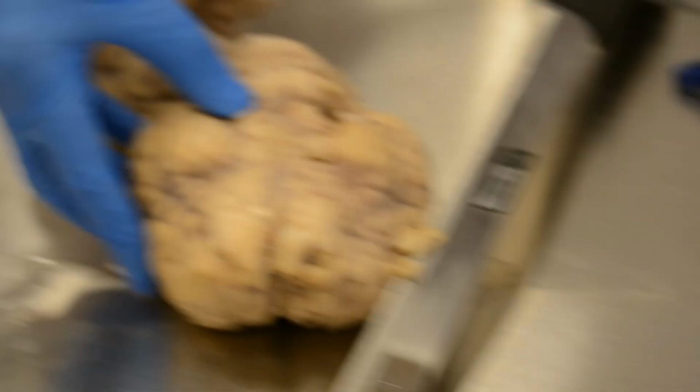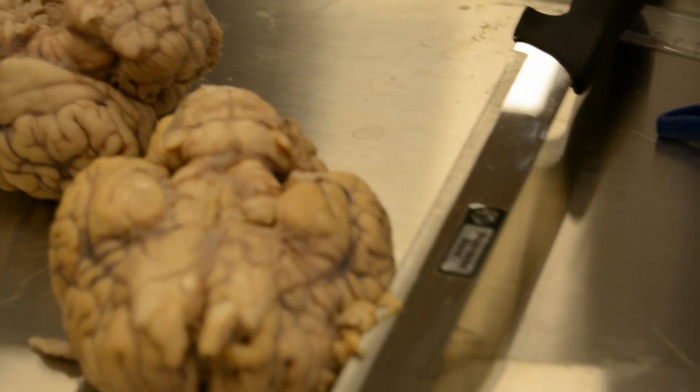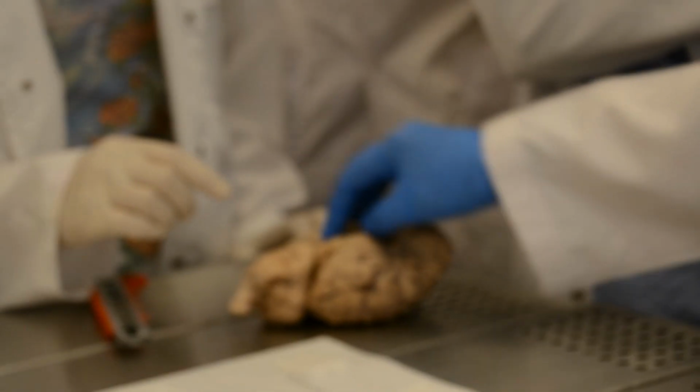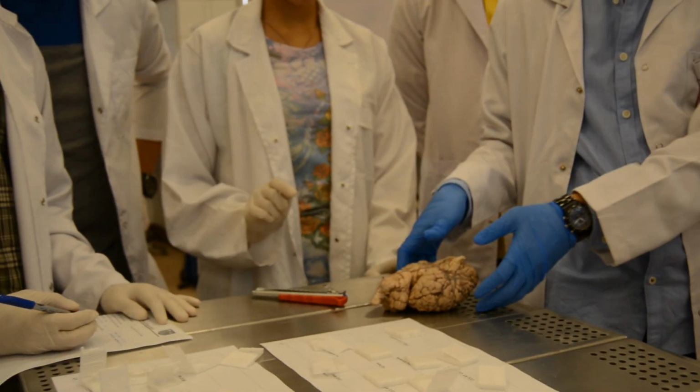You can palpate it also. So this group can palpate it here. Here are the mammillary bodies. You can show your colleagues. Okay, here are the mammillary bodies. You can palpate it.